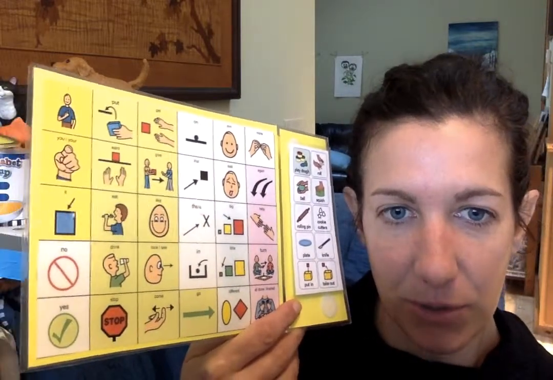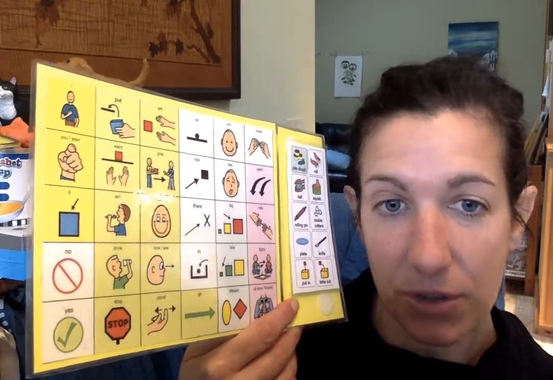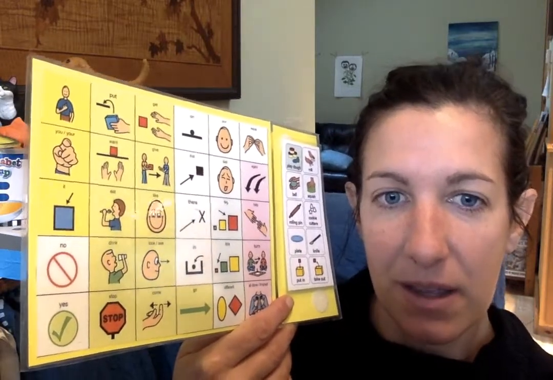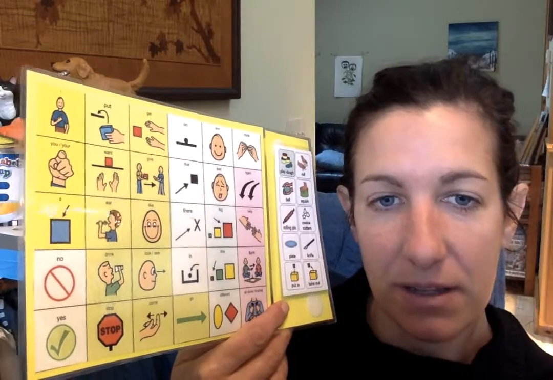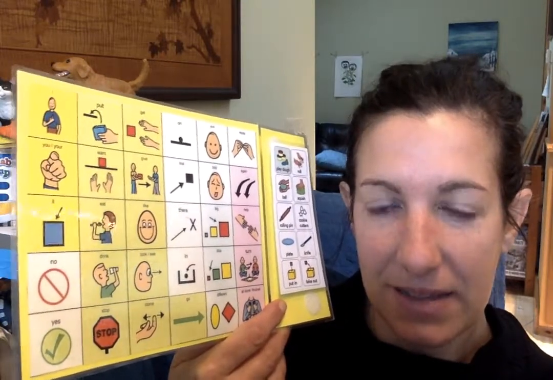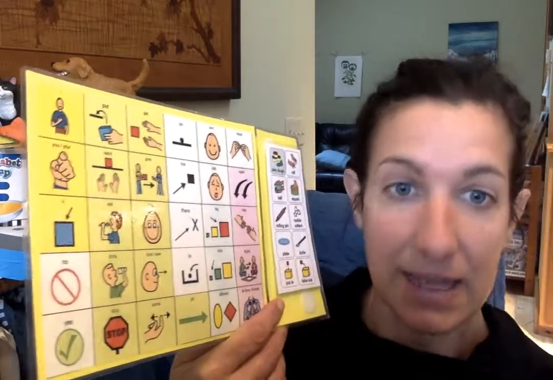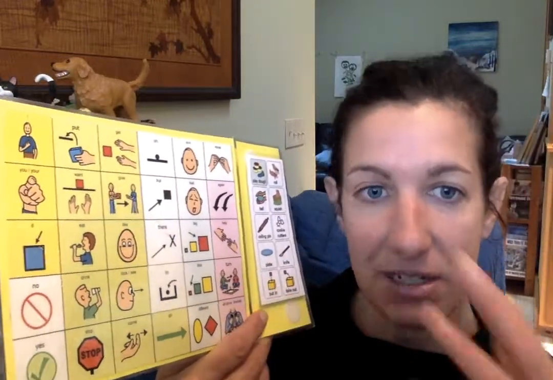This is part of an approach to helping kids communicate called the total communication approach, where you're giving a child several different modes or ways to communicate or to support their verbal language, like pictures and sign, pictures and gestures.